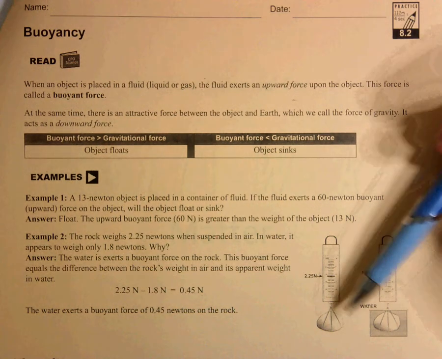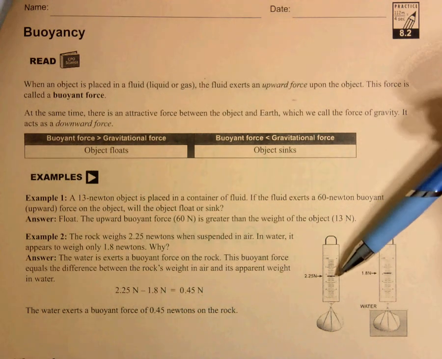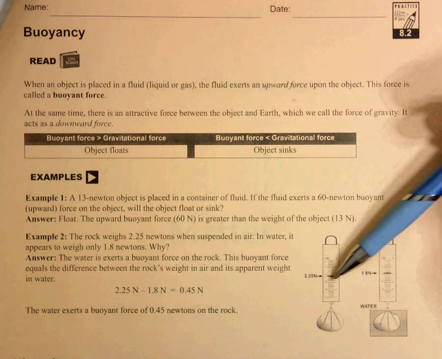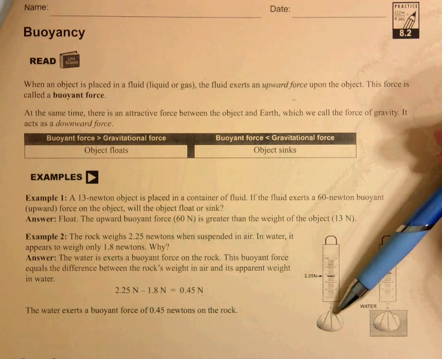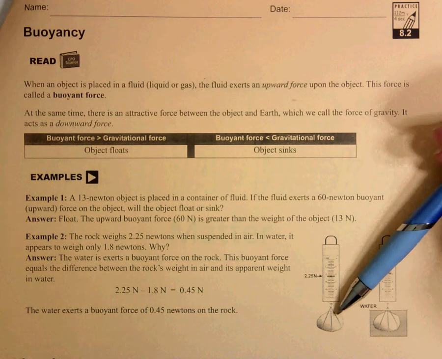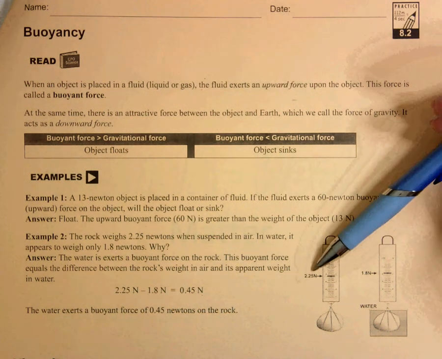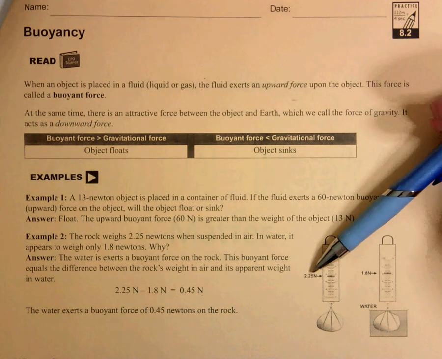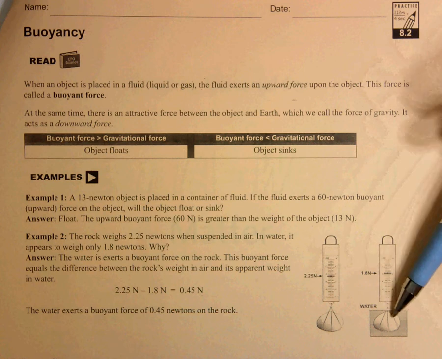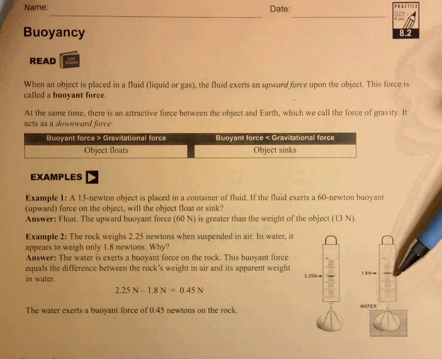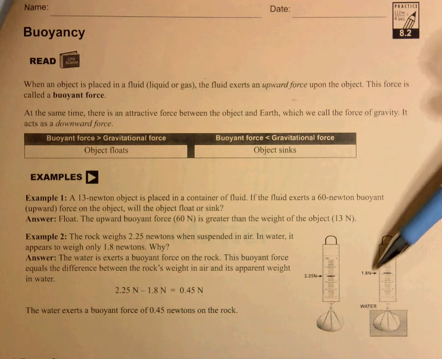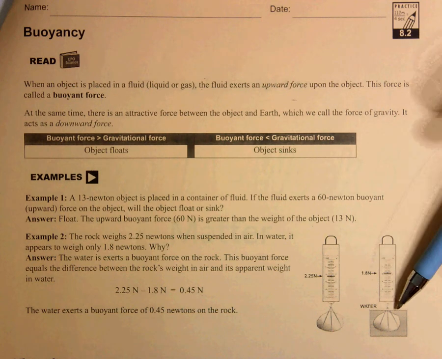If you put an object onto a spring scale, it pulls a marker down to its weight. So in this case, you've got some sort of a rock here, and it's being pulled down on the spring scale so that you can see that the weight is 2.25 newtons. When I then put this rock into water and have it on the same spring scale, the spring scale only pulls down to 1.8 newtons. So it seems like the rock is lighter.